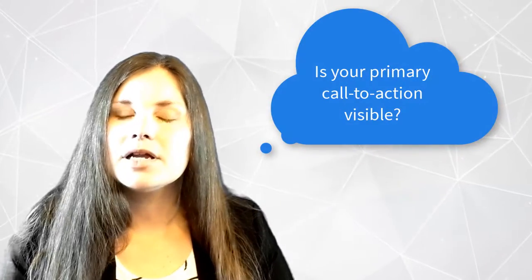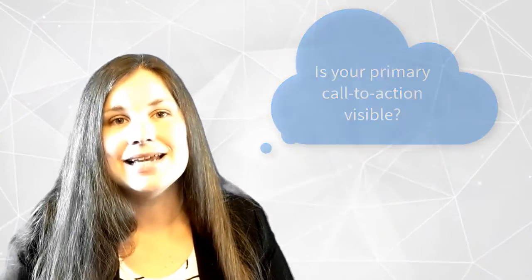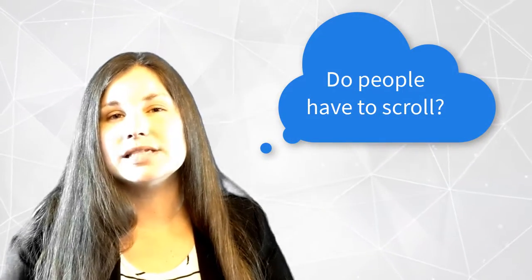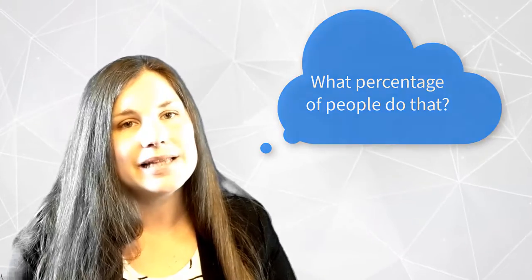Is your primary call to action visible in the area that the majority of people see? Do people have to scroll to see your call to action? If so, what percentage of people are doing that? Look where people are clicking too. Are they clicking on an element that isn't clickable? This means that they probably want some more information on this topic.